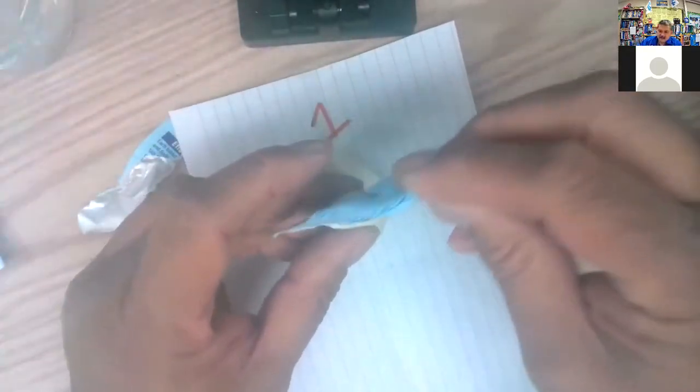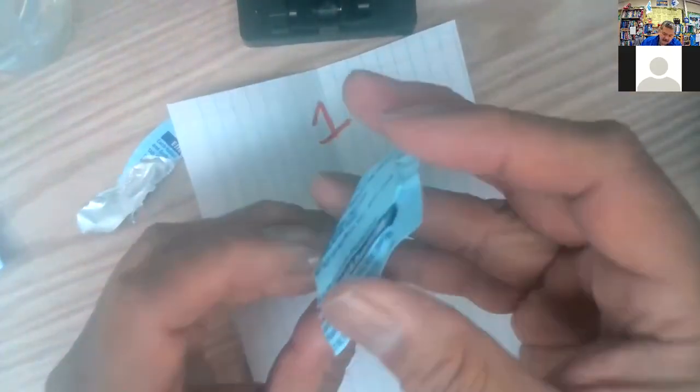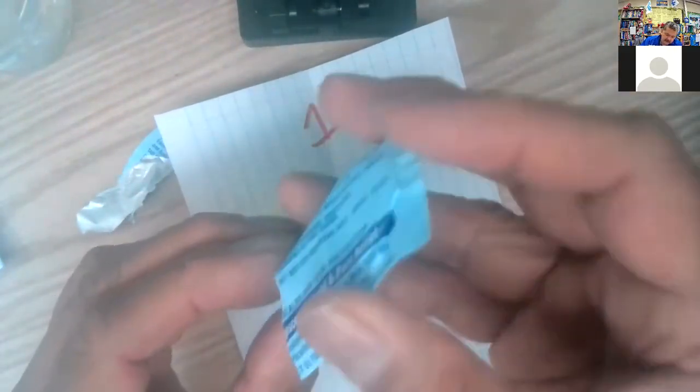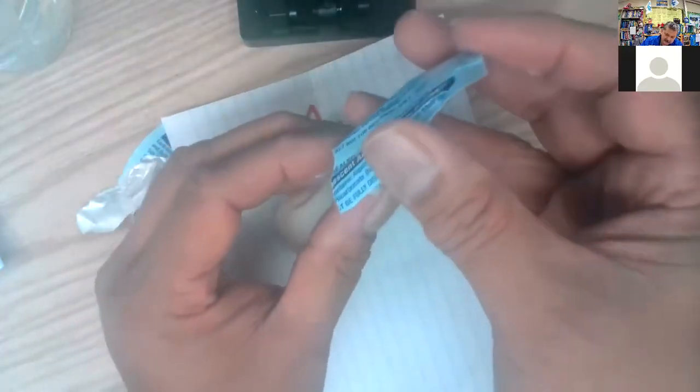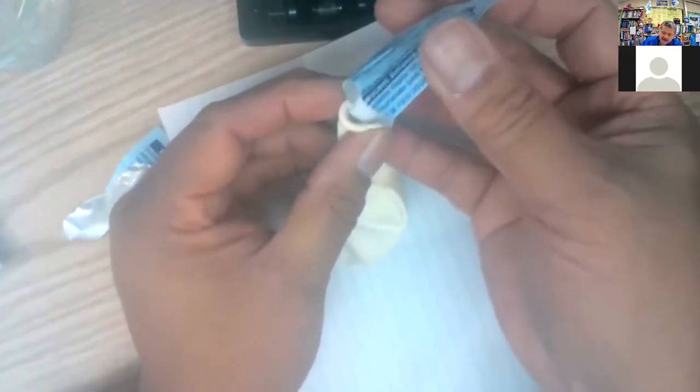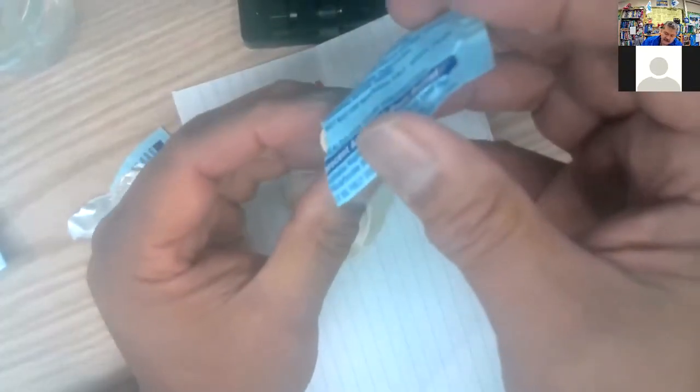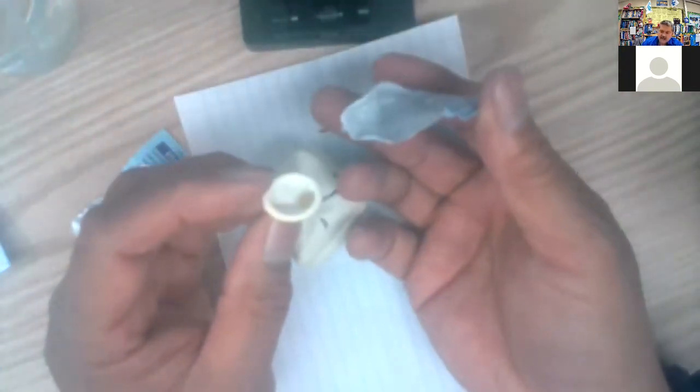Hey, that's working pretty well. Okay, so just pouring that in there like that. I think I got most of it in there already. Let's see, there's right there. You can see it. Let's finish that up. Yeah, I had just about all of it. Okay, so that is the first one. That is balloon number 1. Let's move that guy out of the way.